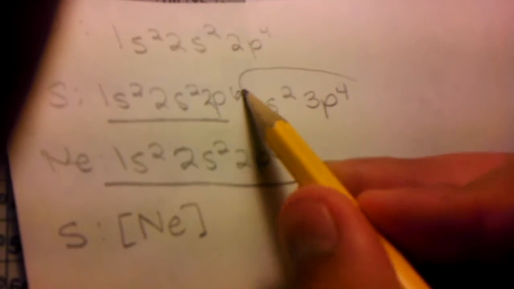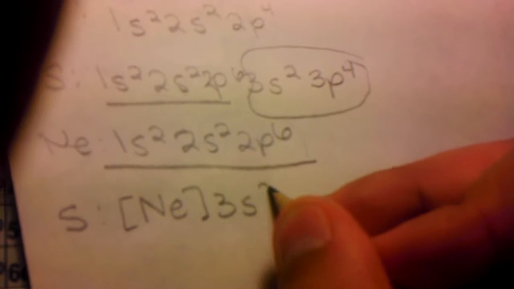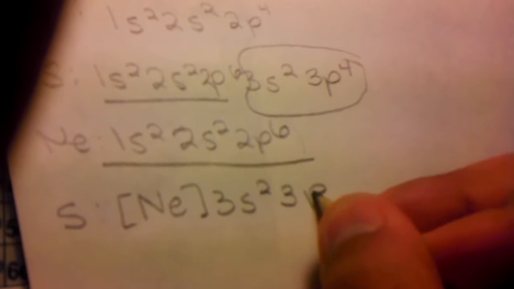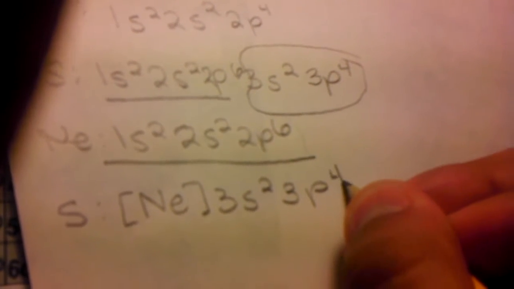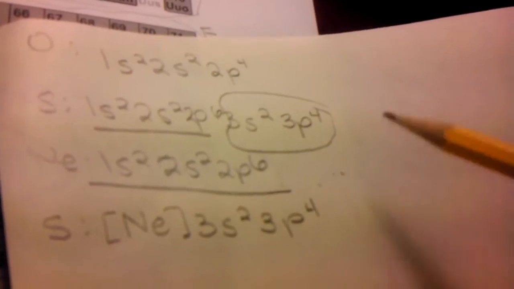So you would put neon, so it stands for this, and since you still have these two left over, then you would put this 3s2 and 3p4, and that would be your shorthand for sulfur. Okay, this is the way to learn this.